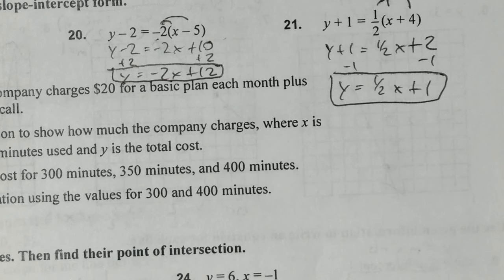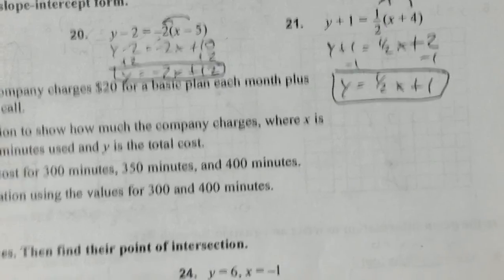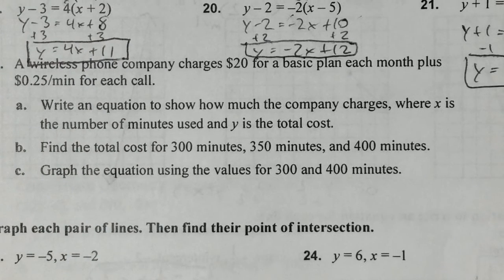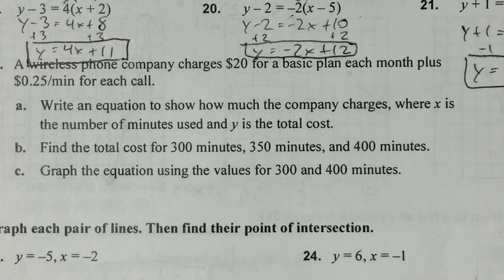Any questions? Okay, now you have a word problem. It says a wireless phone company charges $20 for a basic plan for each month, plus 25 cents a minute for each call. Write an equation using x as a variable for minutes and y as the total cost.